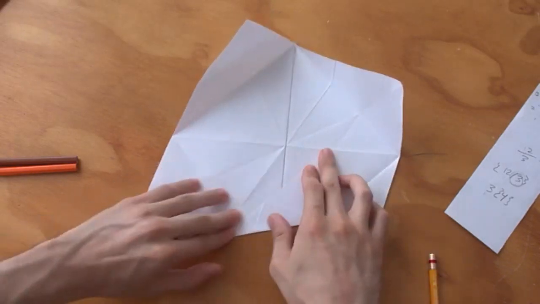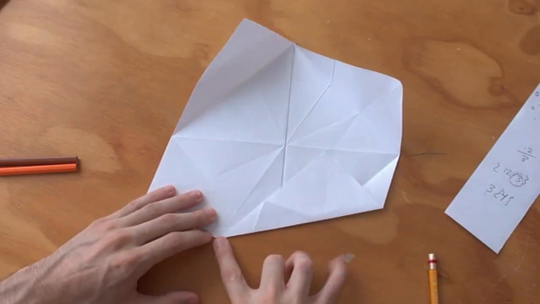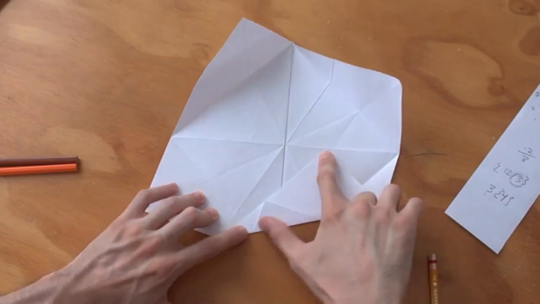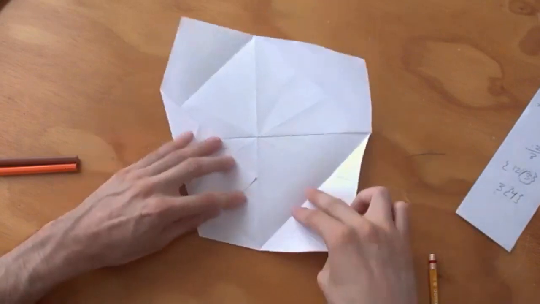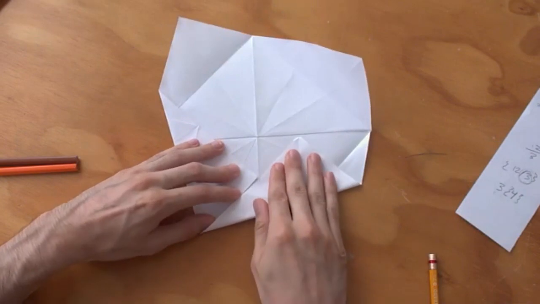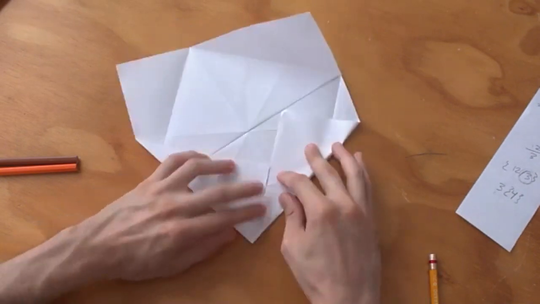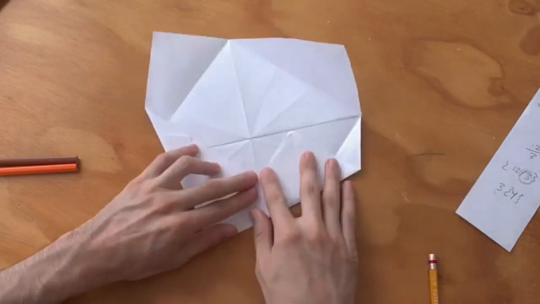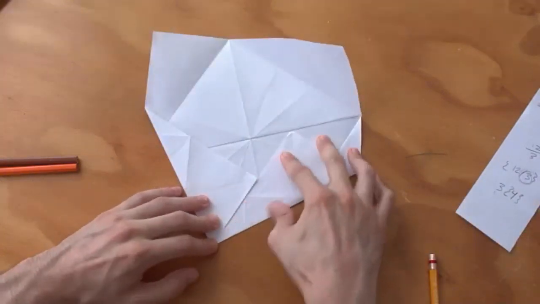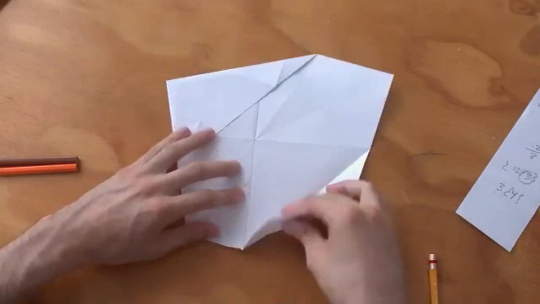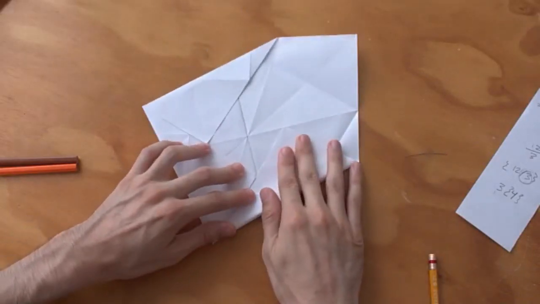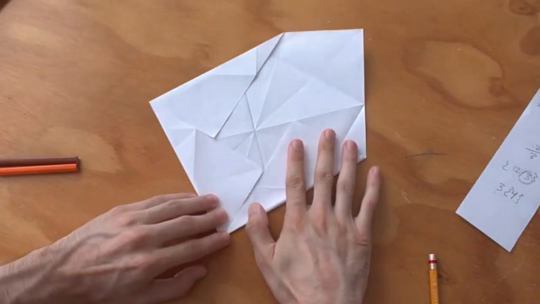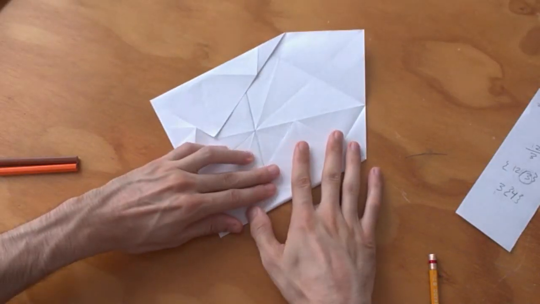Now make sure of three things: that it hits this point, that it hits this point, and that the corner of my square hits on that line. Once I have one that's correct, everything else just falls into place. And I'm matching again this edge, making sure that that falls there. Falls here.